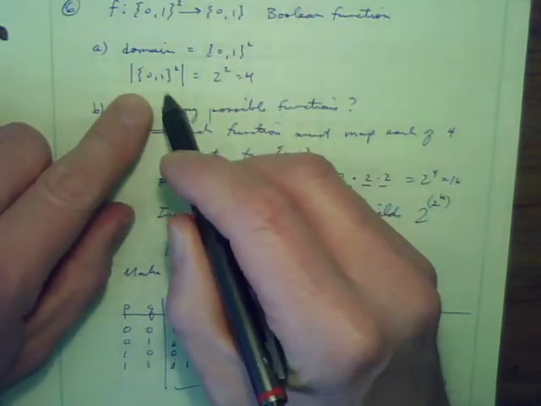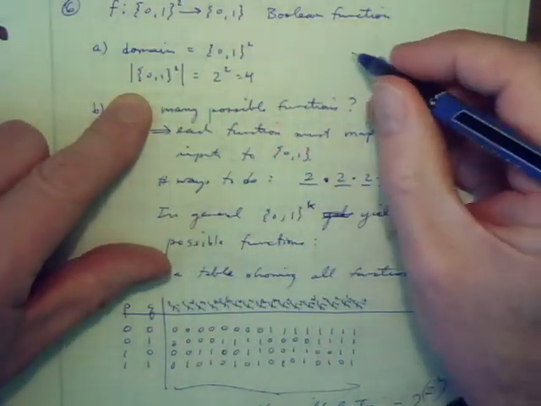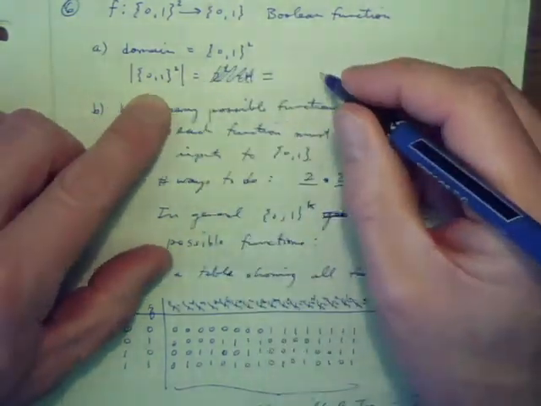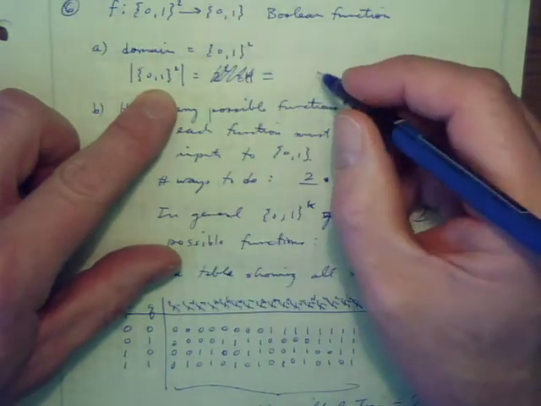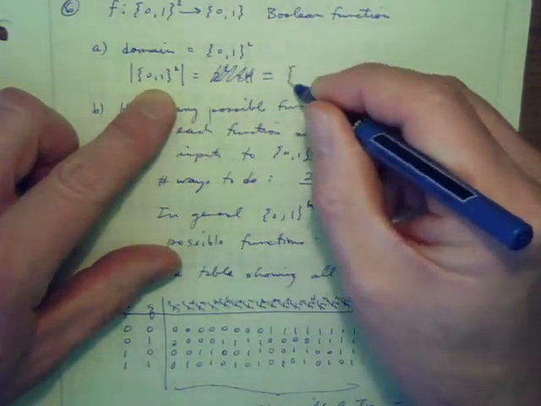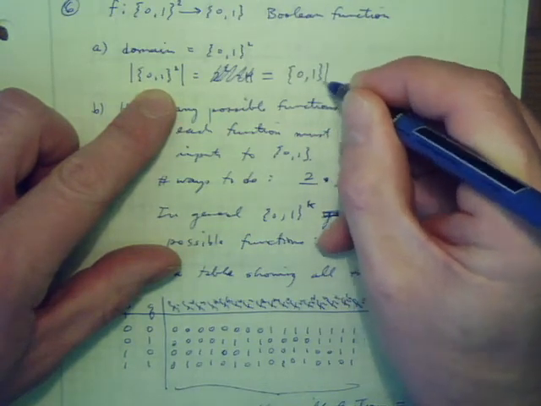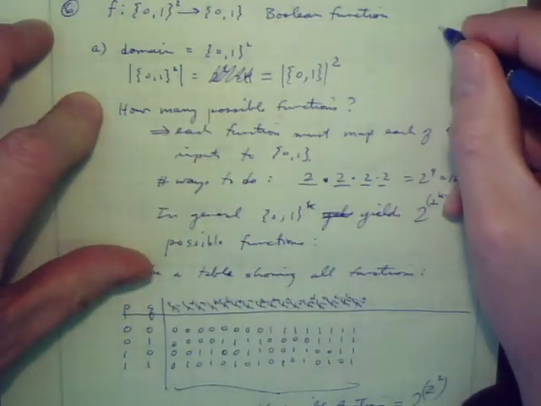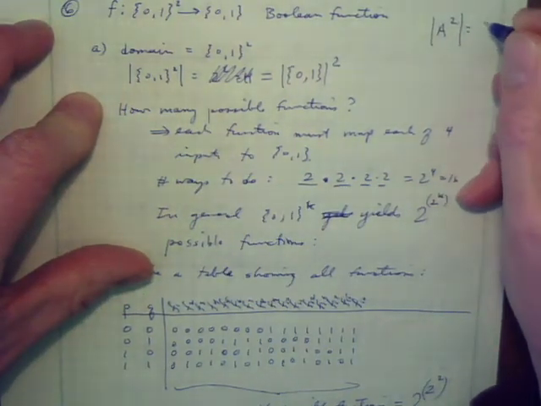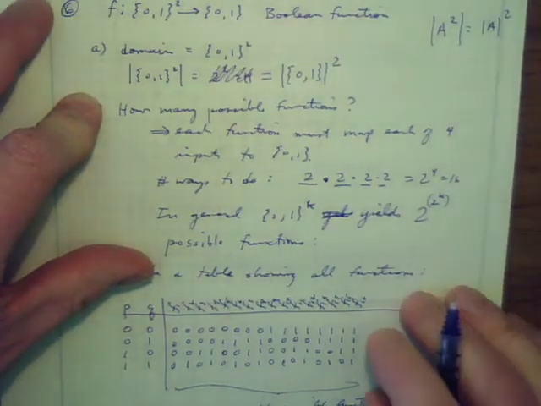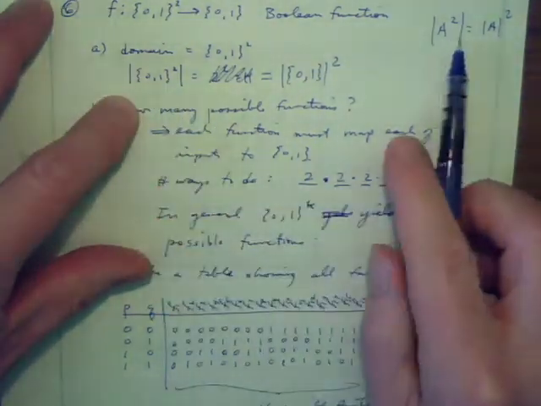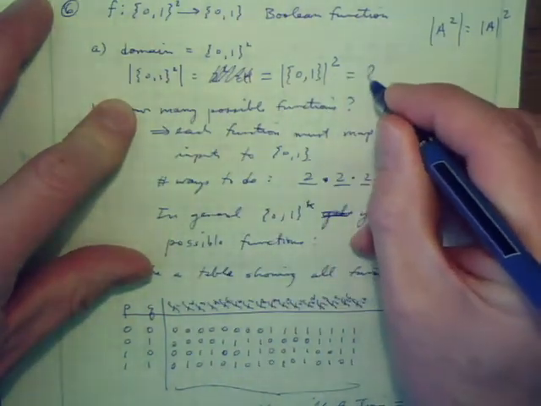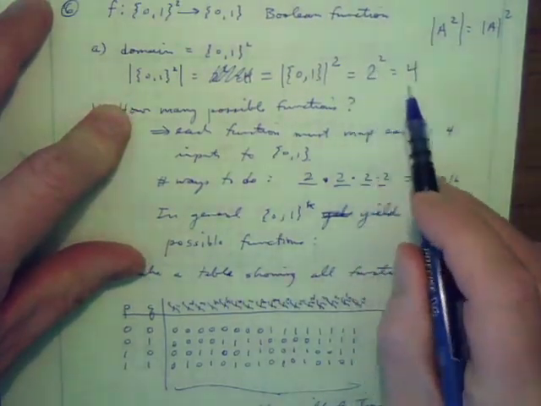And I really should make an intermediate step here that says the size of A squared is equal to the size of A, squared. And that's exactly what I've done here, where A is the set {0, 1}. And the size of {0, 1} is obviously 2, so this is 2 squared, or 4.